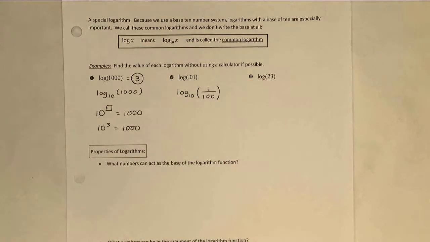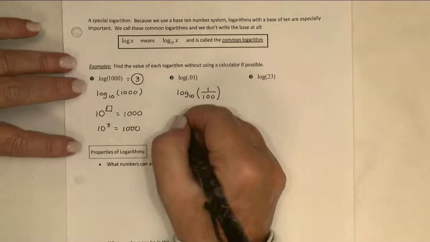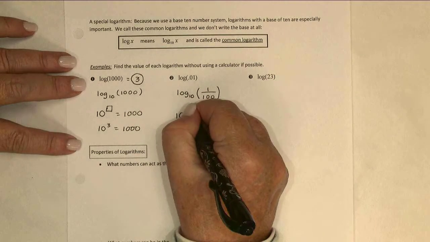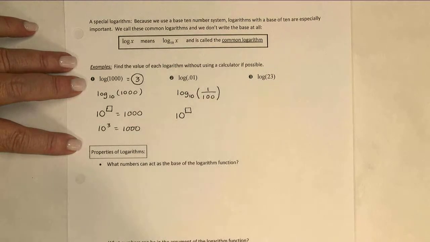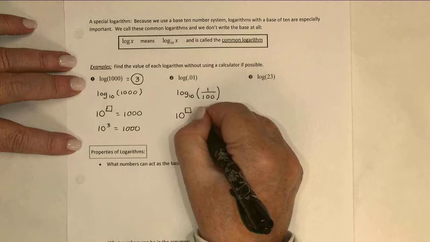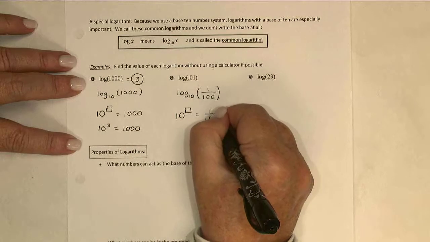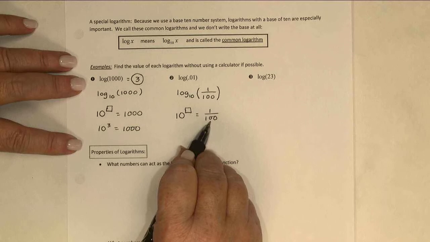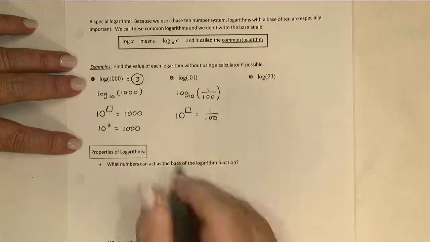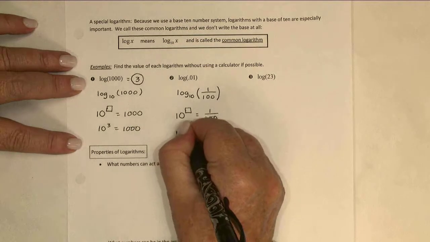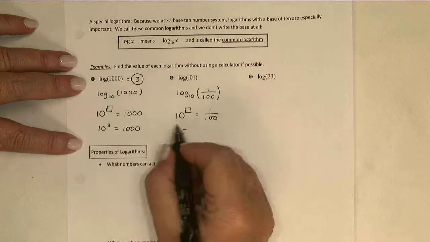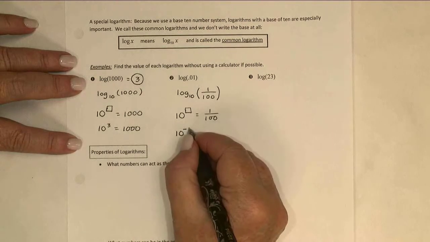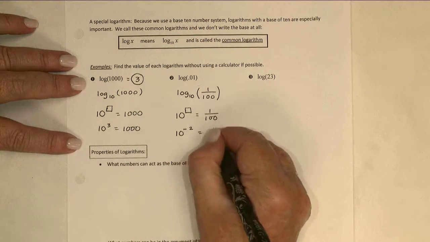It, of course, means the same thing, but it's going to be easier for me when I think, okay, 10 to what power gives me 1/100th, to recognize that because I had to move it to the denominator, it's going to be a negative exponent. I also know 10 squared is 100. So that'll be 10 to the negative 2.